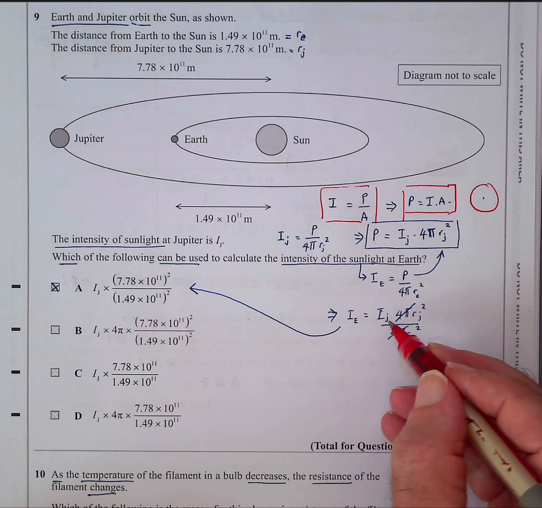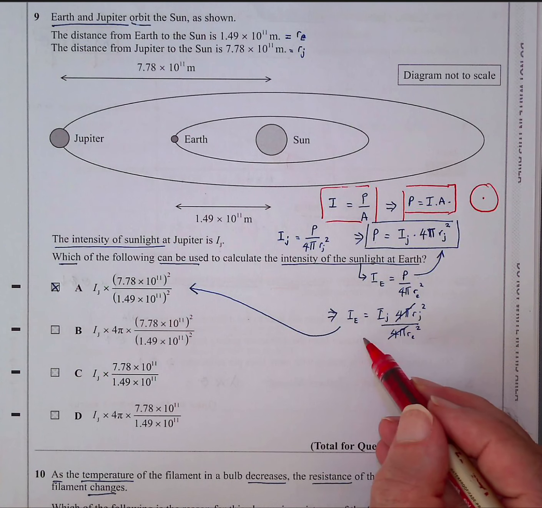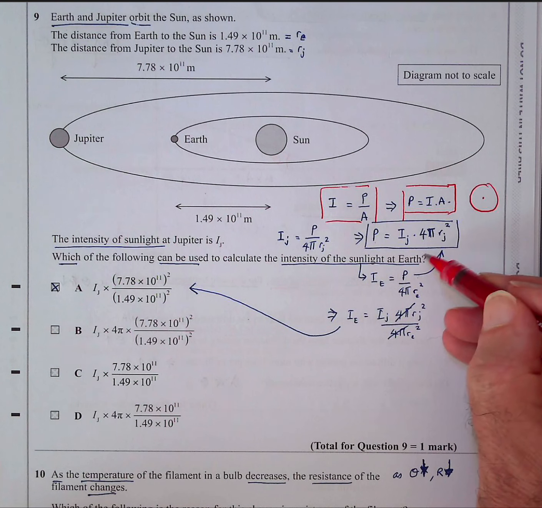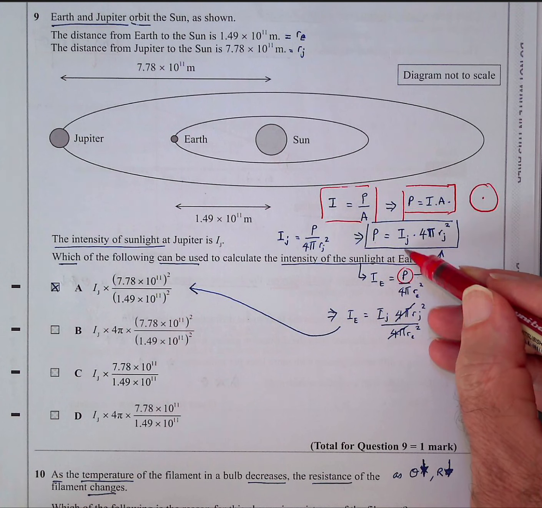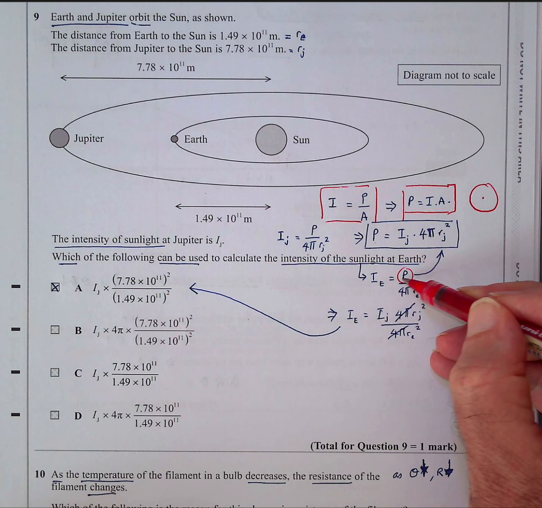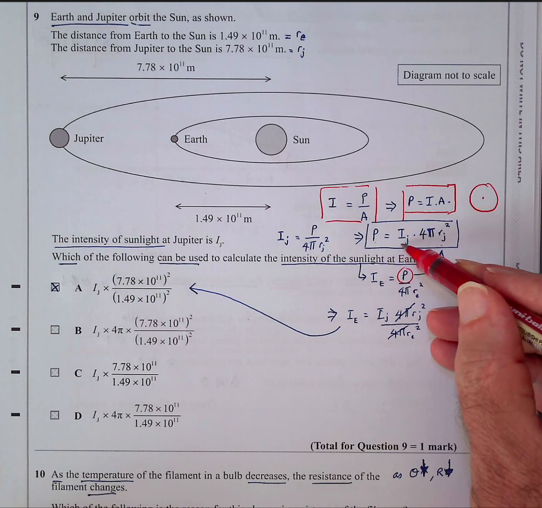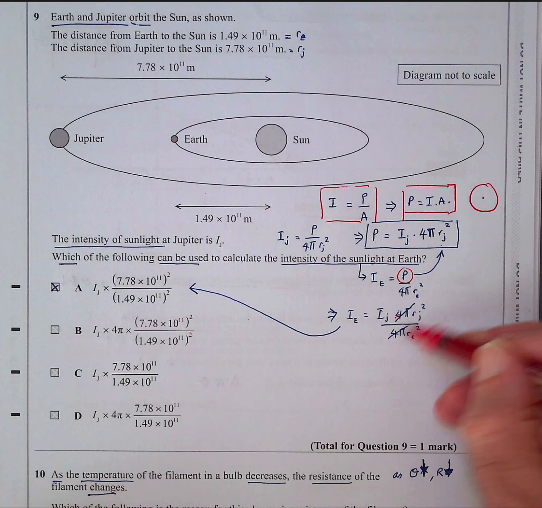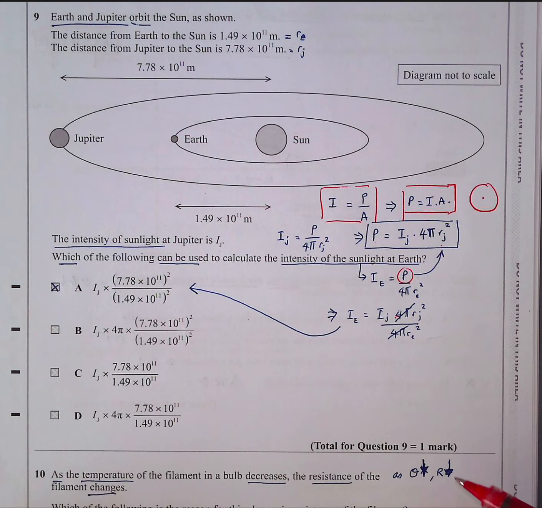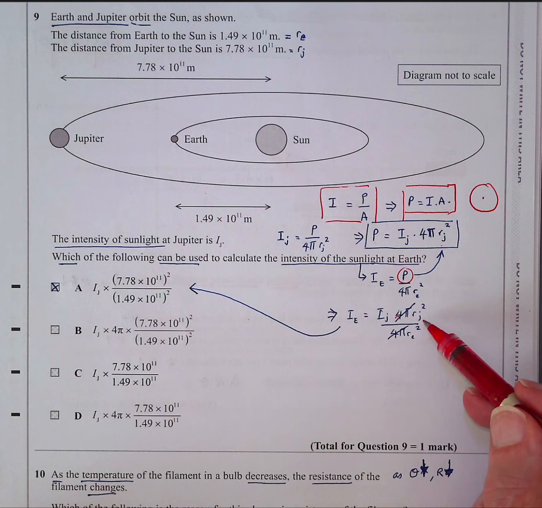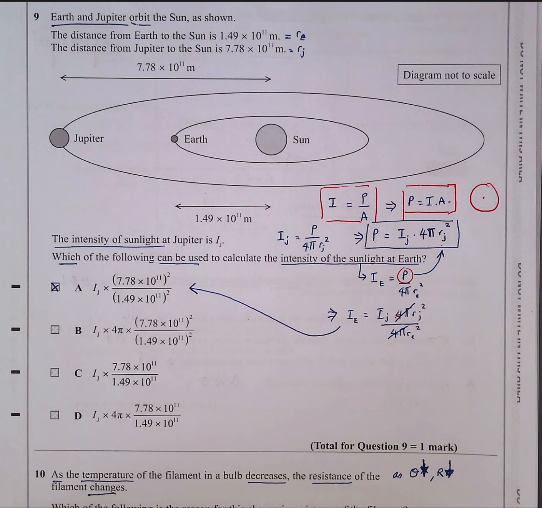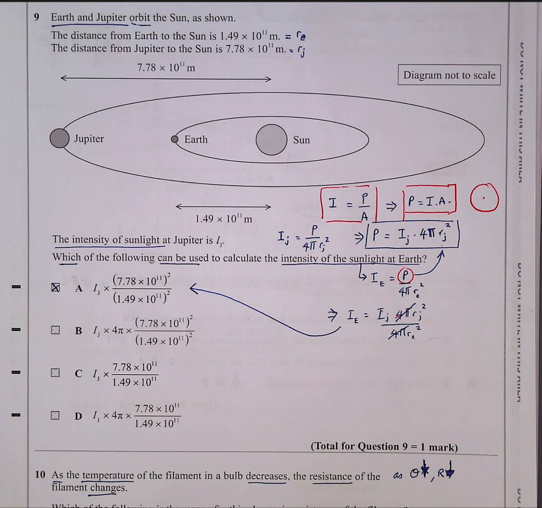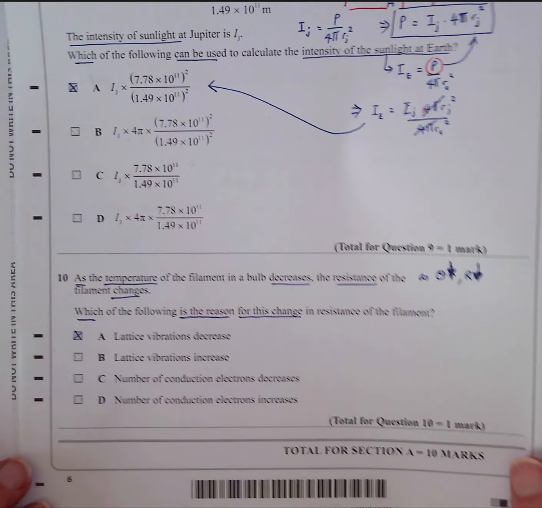Okay, and then you divide one by the other, where you can replace the power in here. Sometimes you do that. So you replace power with this equation, so you get the Jupiter values in there. The 4 pi's will then cancel out, and the ratio will be the two radii squared, okay, which gives you the answer A. So it's just a bit of algebra. If you can follow that, stop the video and see if it makes sense to you. And if you're doing A level, you should be able to do things like that.